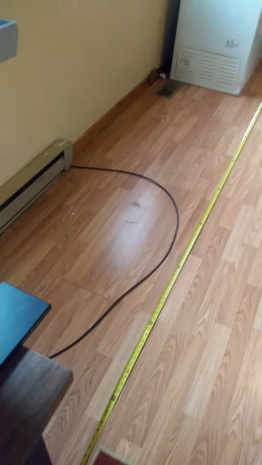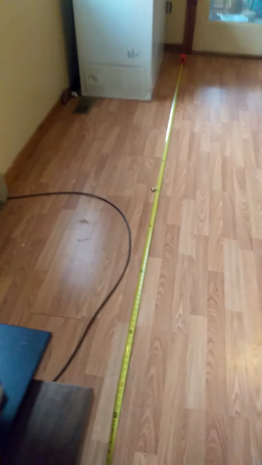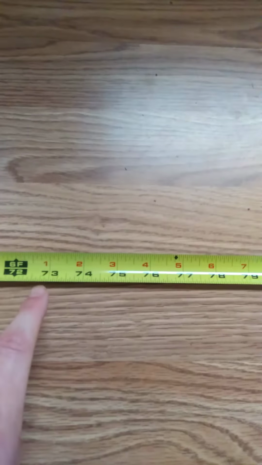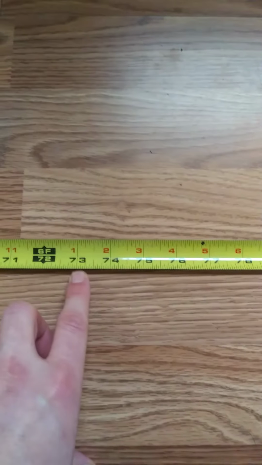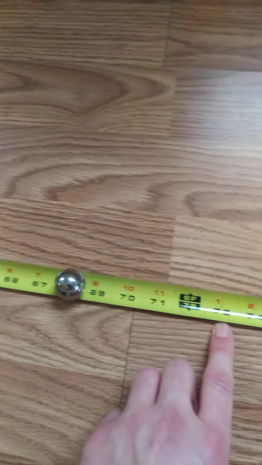For setting 2, here we go. I didn't pay attention, I think it was about 73 inches. And that landed right in the track, so that was kind of a miracle.